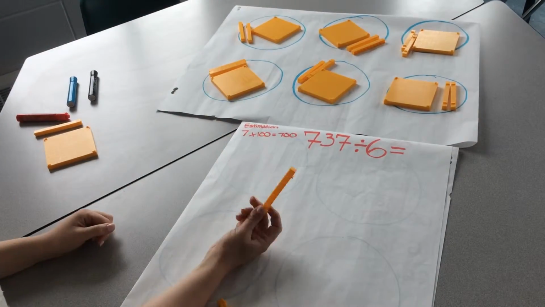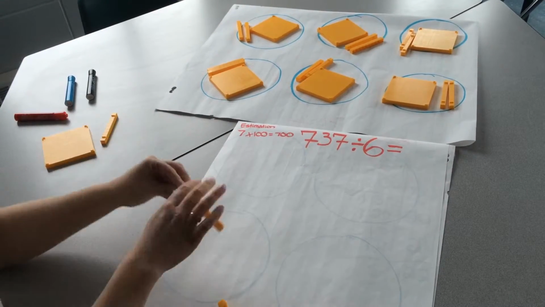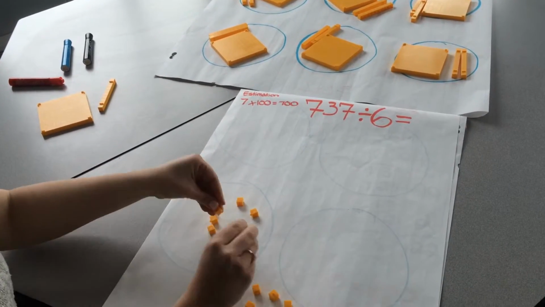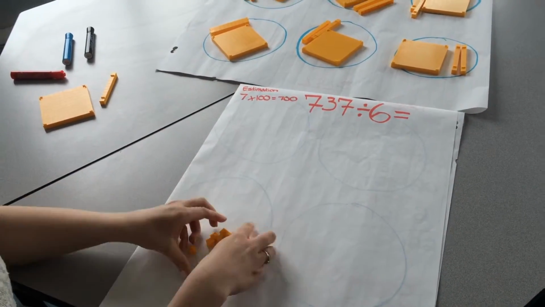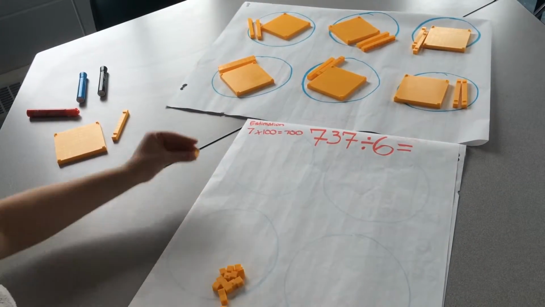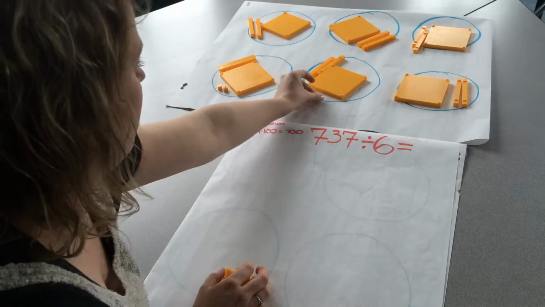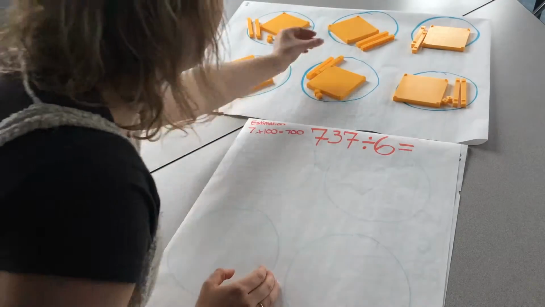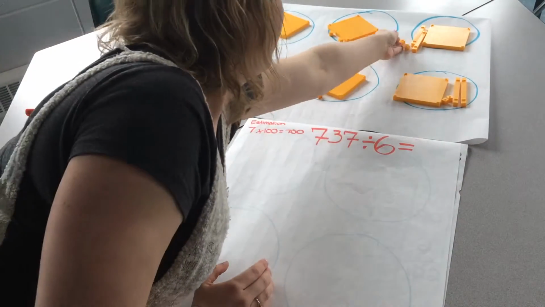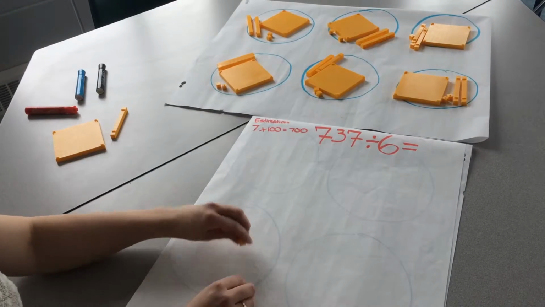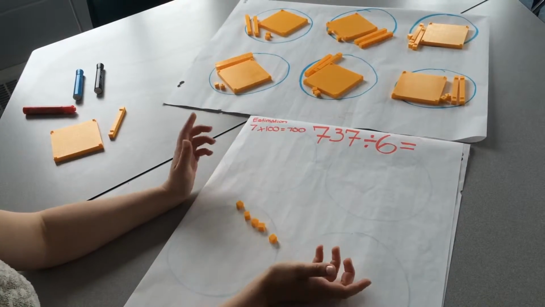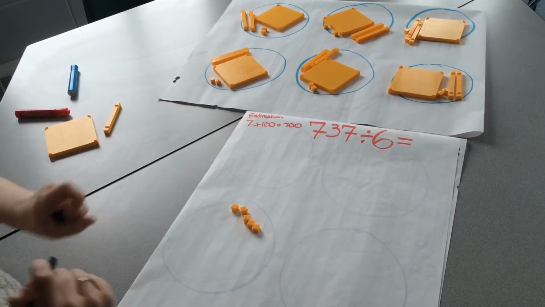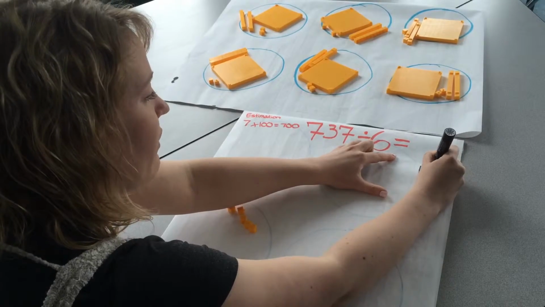Again, I'm left over with 1, so I'm going to trade out my rod for 10 units, as that's equivalent. And using all of my units together, I'm going to distribute those equally. Again, I'm going to assume that I can do 2 at a time because there's so many. So at this point, I'm left with 5 units. I know that I can't break these down any further, and they won't equally distribute into my 6 groups. So I'm going to say that I'm going to have a remainder of 5 in my quotient.